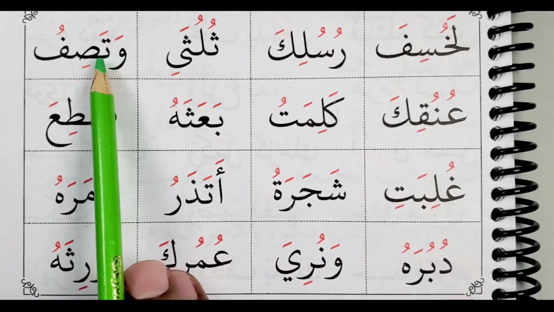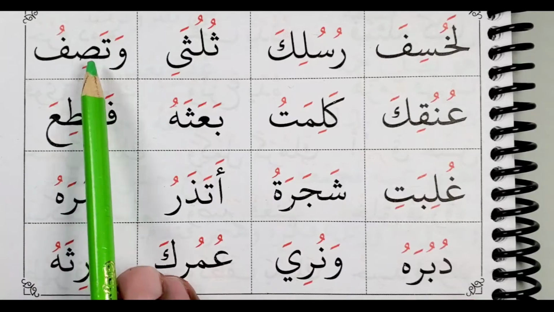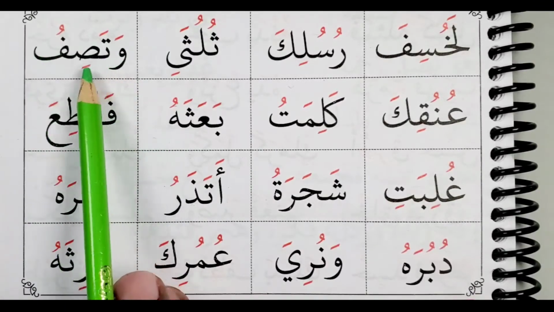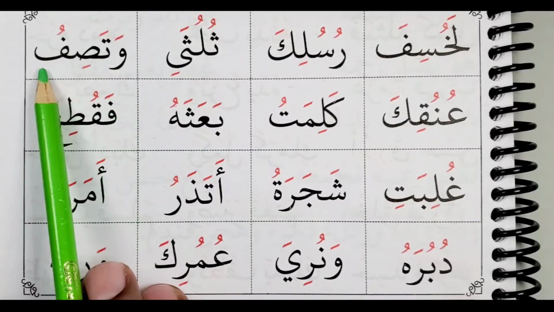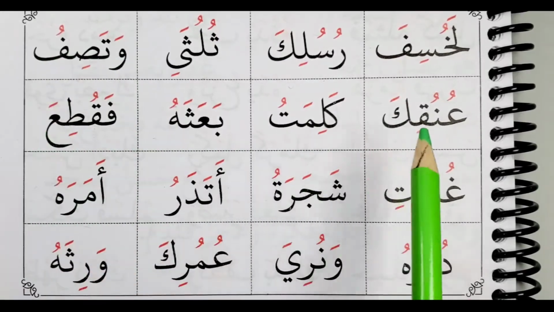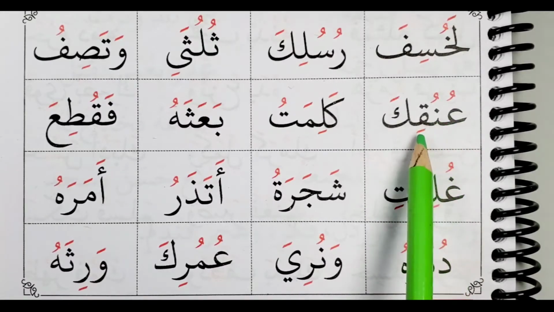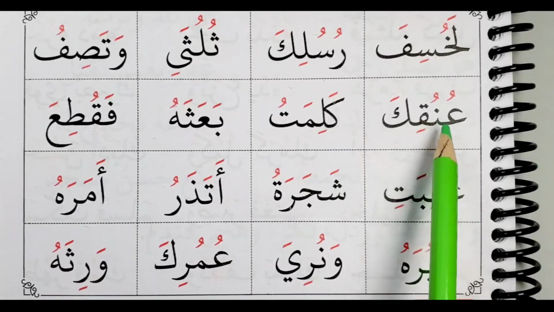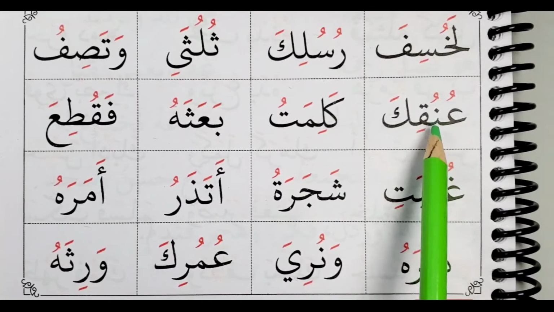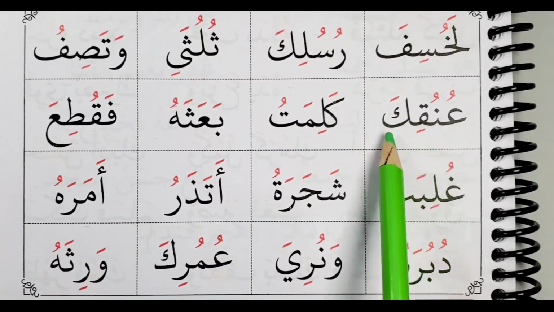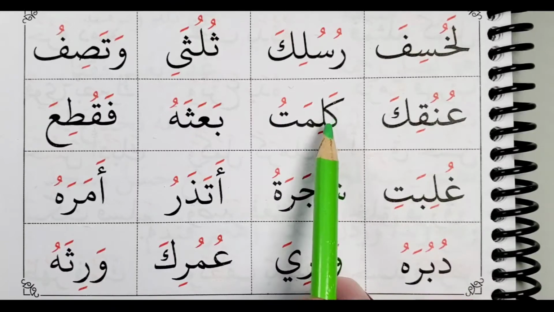وتا. وتا صي. وتصي. وتصي فو. وتصف. عو نو. عنو. عنو قي. عنقي. كا. عنقك. طيب, عنقك.